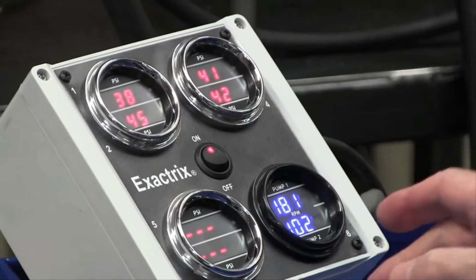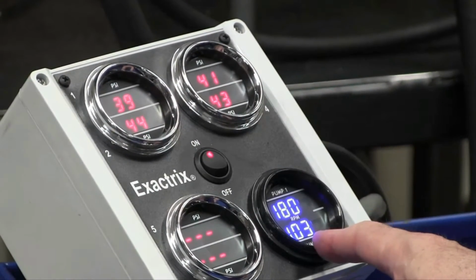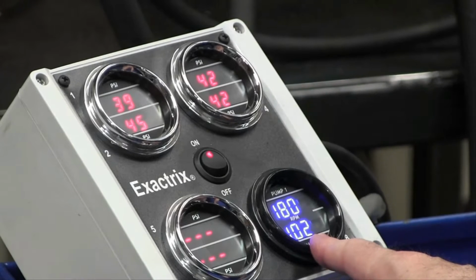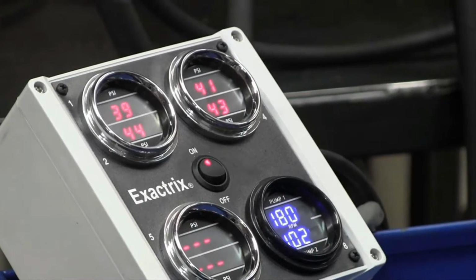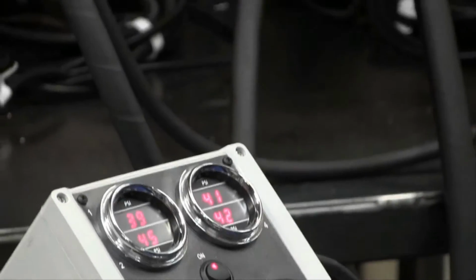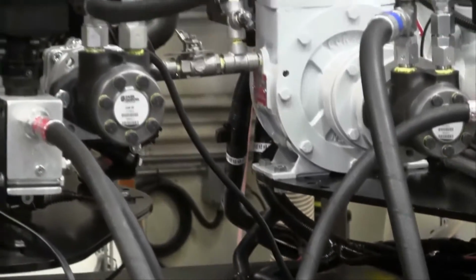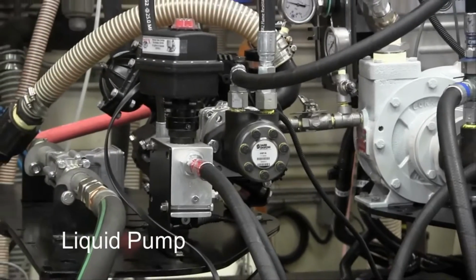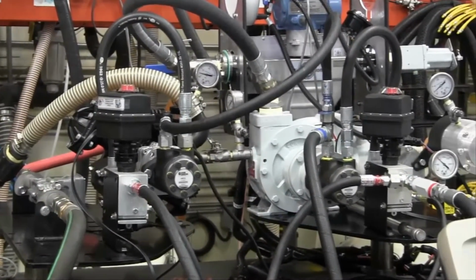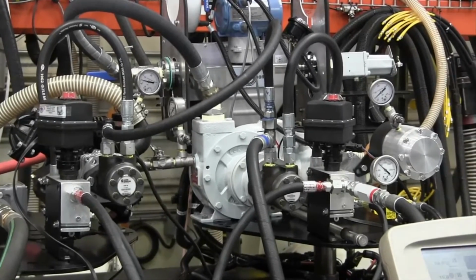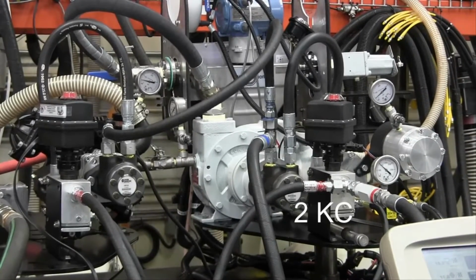Pump 1 is the 2KC, that is the NH3 pump, and pump 2 is the liquid pump. In the background you can see the liquid pump running, shaking a little bit, turning about 102 RPM. And on the right side of that is the 2KC, and it's turning 178 RPM.